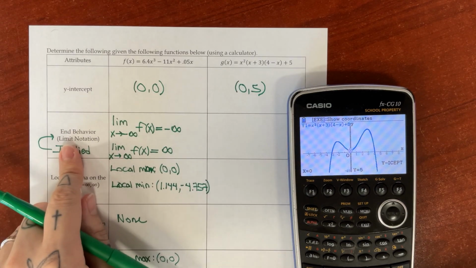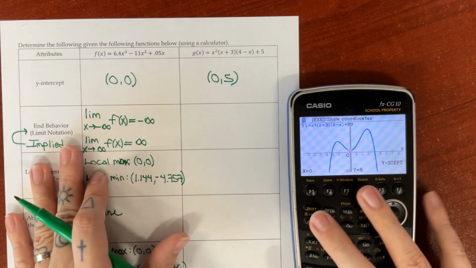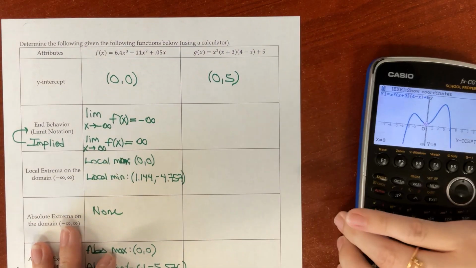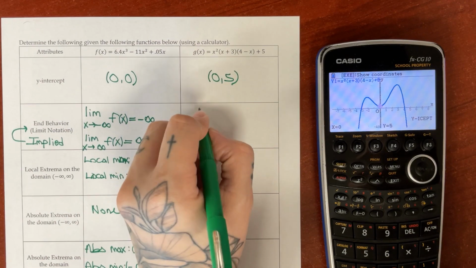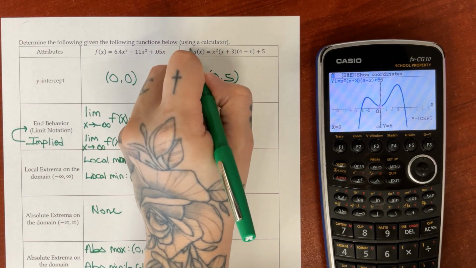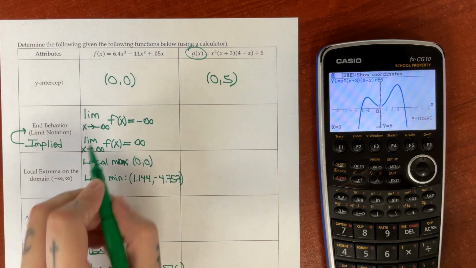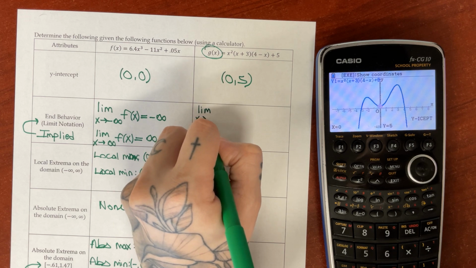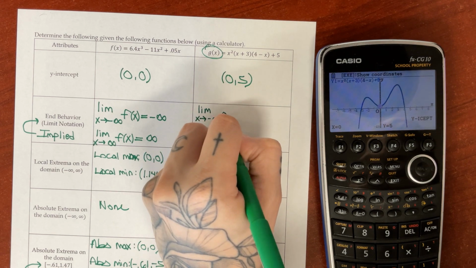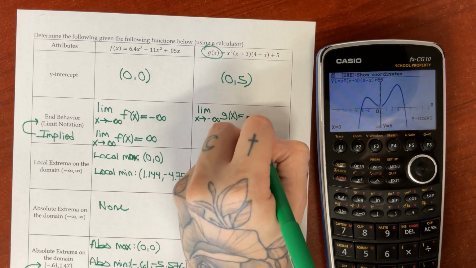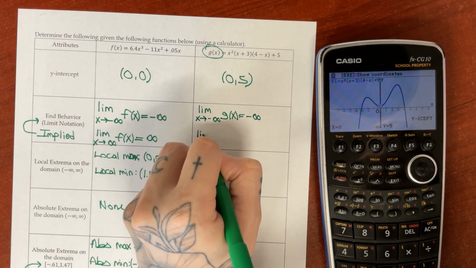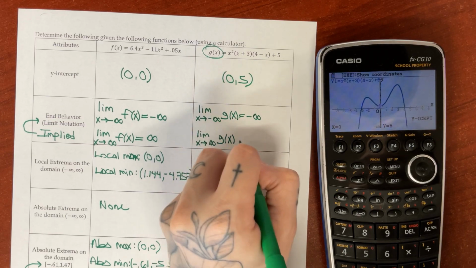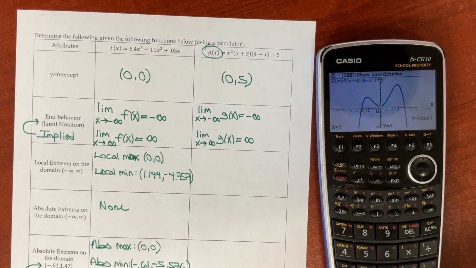Now I want to do my end behavior. So of course it needs to be in limit notation. If I look at my graph, we're going down and down. So that tells me it's a negative even function, which we're going to talk about. What you need to be careful about is that you're using g of x in your limit notation, not f of x. So my limit as x is approaching negative infinity of g of x is going to be negative infinity. And then my limit as x is approaching positive infinity of g of x will be positive infinity.